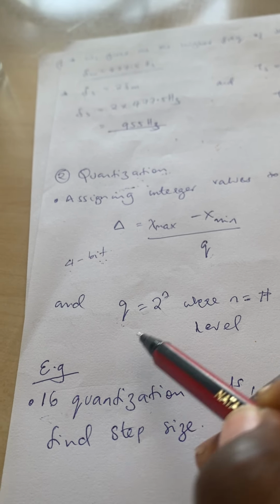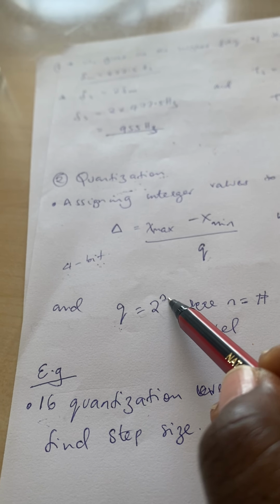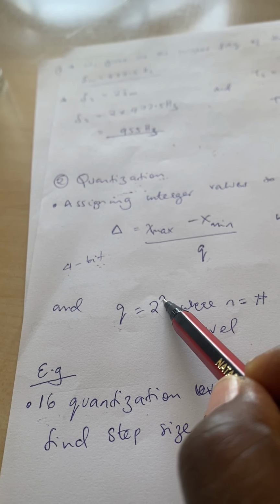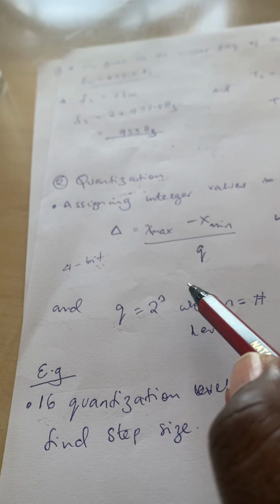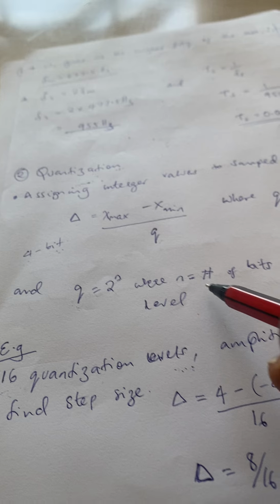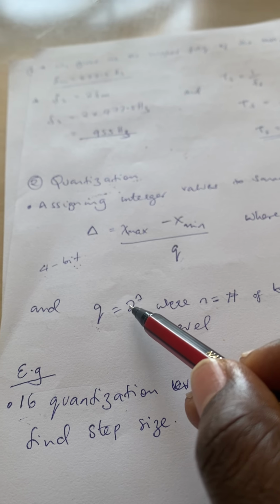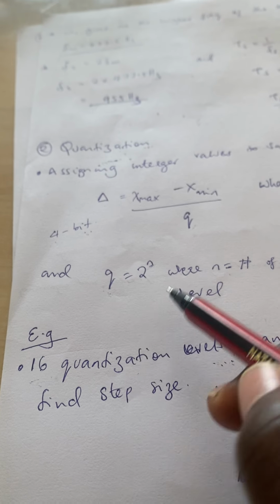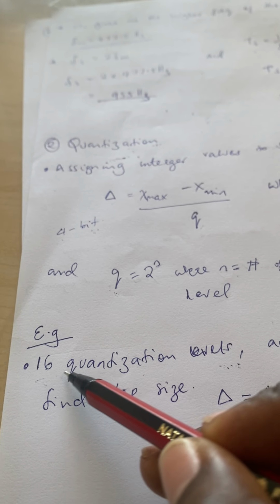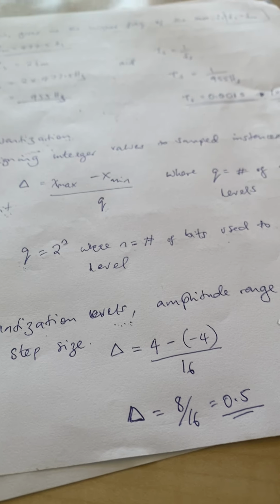And if Q is equal to 16, what is n? n is going to be 4. If Q is equal to 16, it means that your n is equal to 4. The number of bits that is being used by that quantizer is 4, because 2 to the power 4 is what gives you 16. Now there's no need for you to start solving for Q. You've already been told your Q, so Q is already equal to 16.